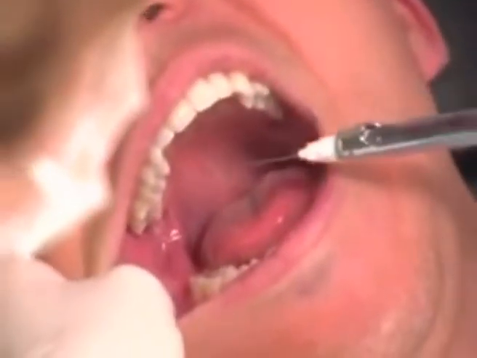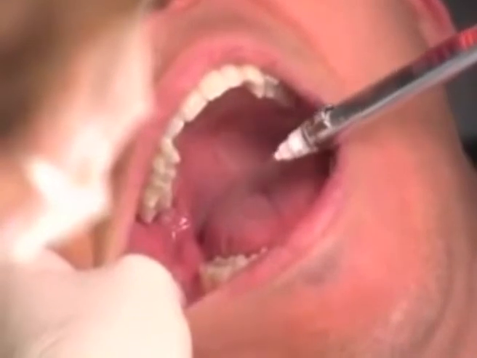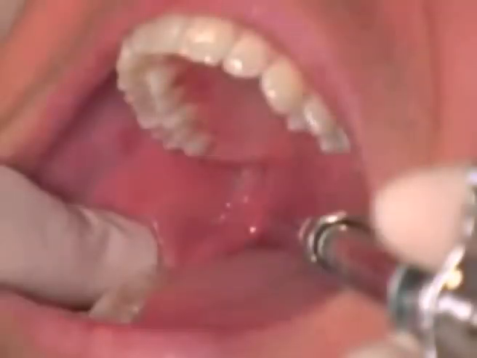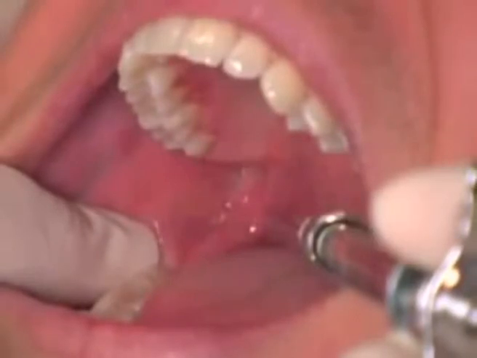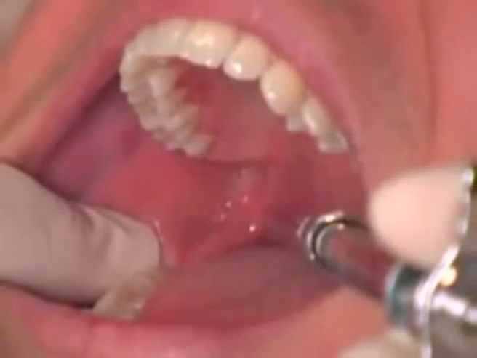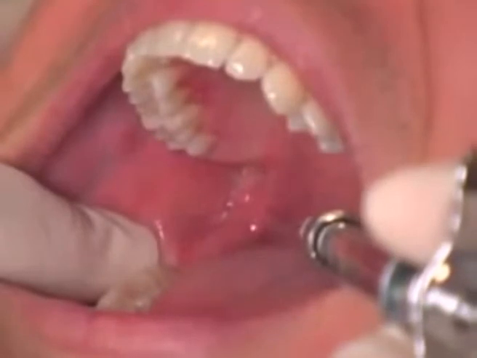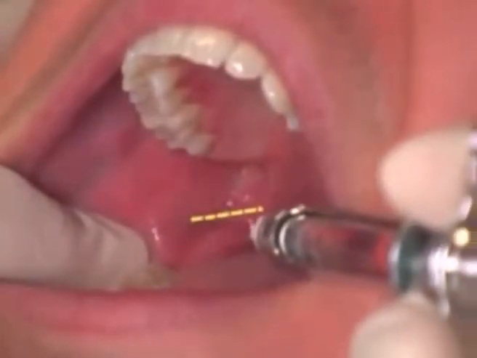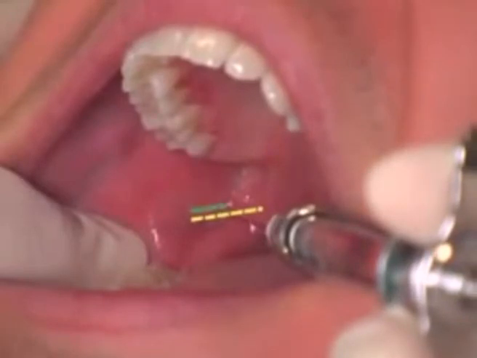The barrel of the syringe is placed in the corner of the mouth on the opposite side. The needle tip touches the most posterior aspect of the pterygomandibular raphe. The needle tip is then moved half the distance toward the coronoid notch and then half the distance back toward the raphe. This locates the injection site, which is 3/4 of the distance from the coronoid notch to the raphe.